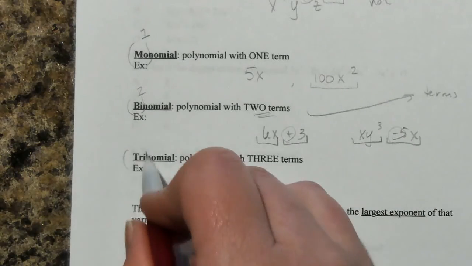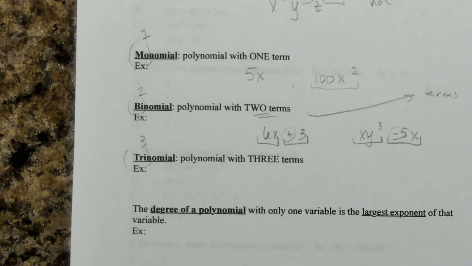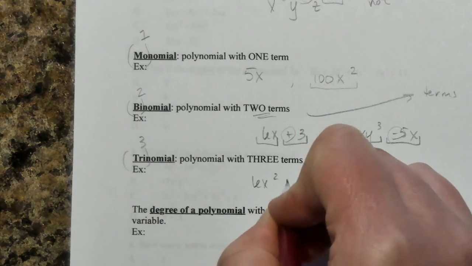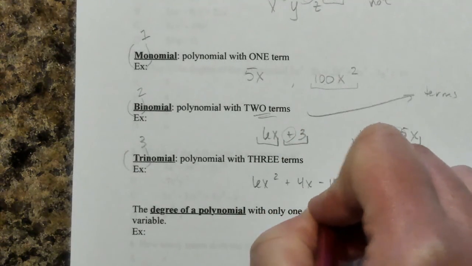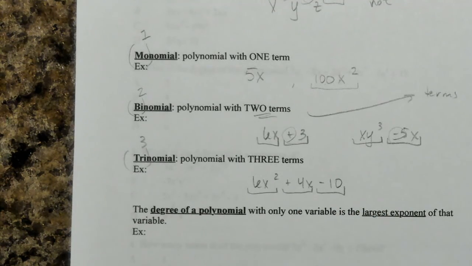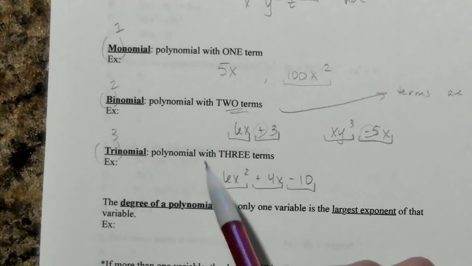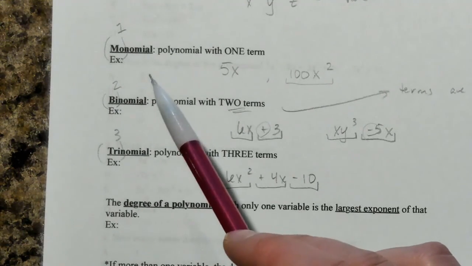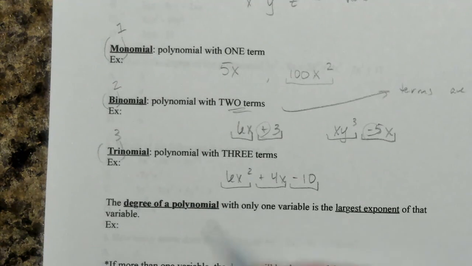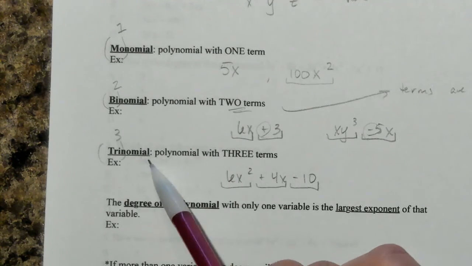A trinomial, just like a tricycle, right? A trinomial is a polynomial with three terms. So we can have 6x squared plus 4x minus 10. I have 1, 2, 3 terms involved there. So that just by definition is called a trinomial. If a polynomial has more than 1, 2, or 3 terms, then it's just called exactly that, a polynomial. These are just ones that are used more often, so they have special names.